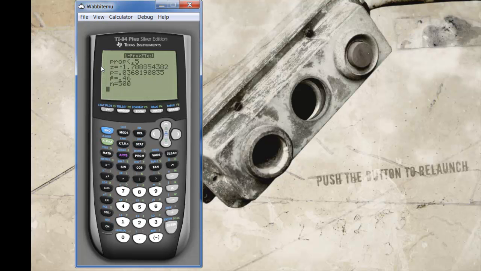You'll see there's our z-value of minus 1.79 and our p-value of 0.036. I think we had 7 maybe when we did it by hand. That's because the z-value is actually a little less than 1.79, and the calculator does all the interpolation and so on.